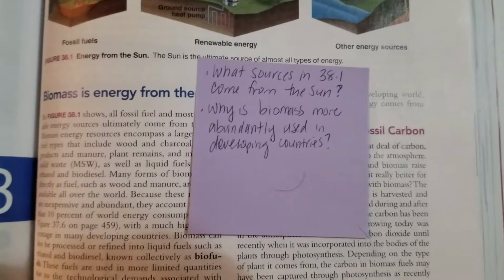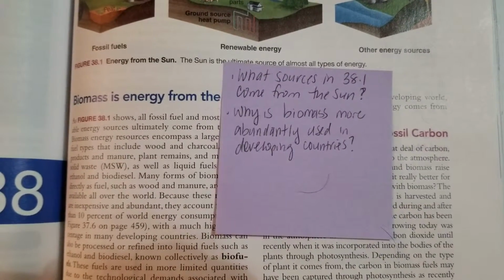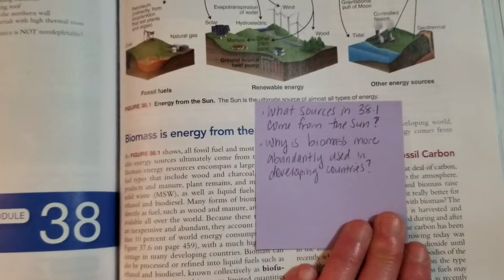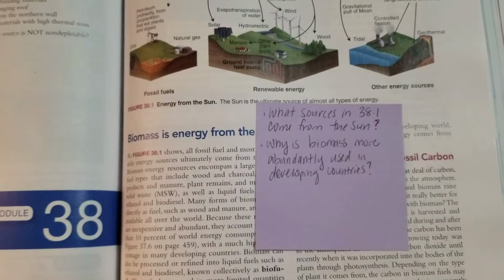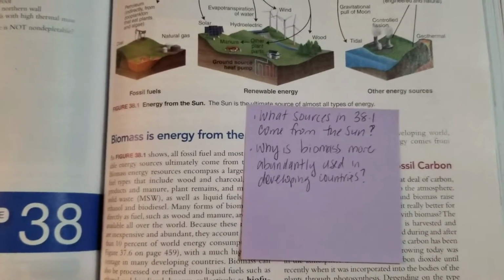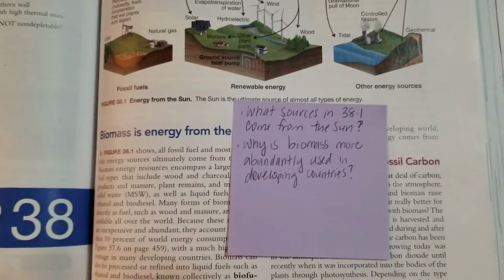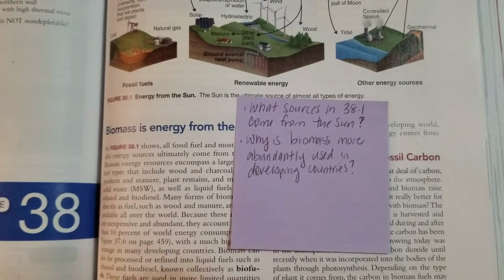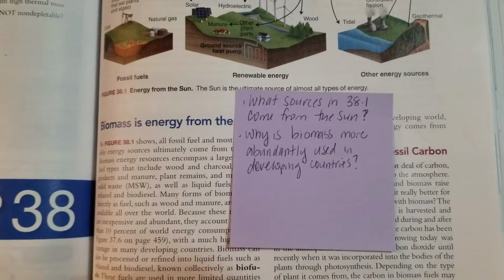And then the last thing on that sticky note was, why is biomass more abundantly used in developing countries? So think about why, why do they use that versus other things? So why biomass? And biomass could be a variety of things. It could be charcoal, it could be wood, it could be wood chips, it could be burning manure. So all of those things are classified as biomass.